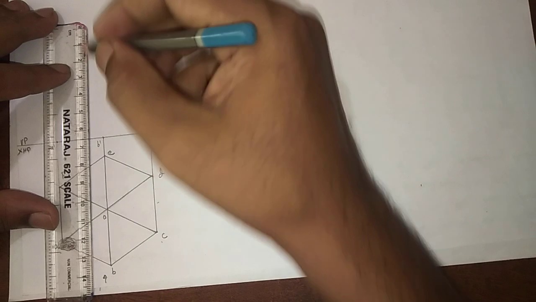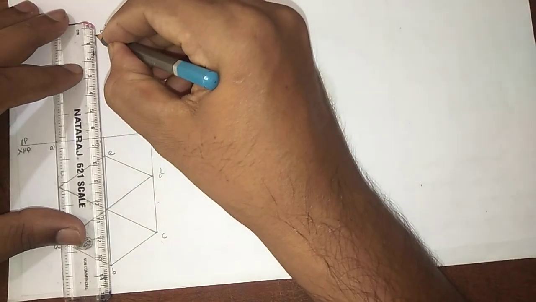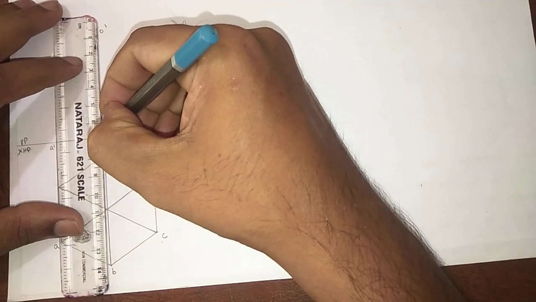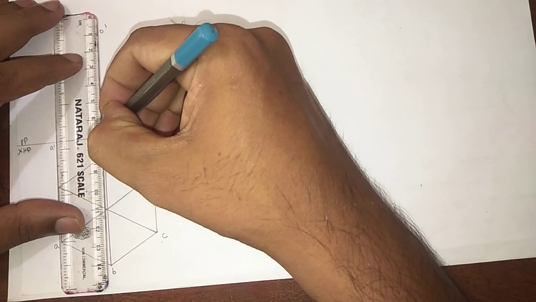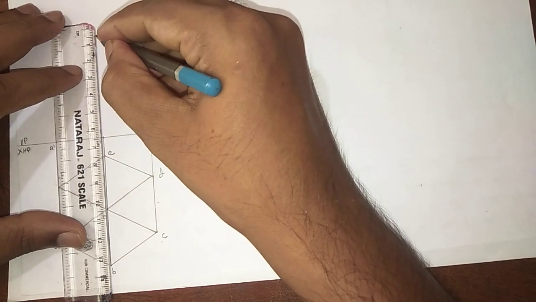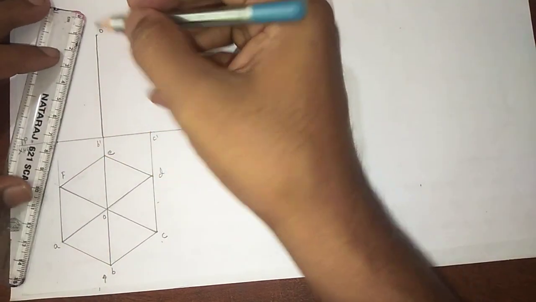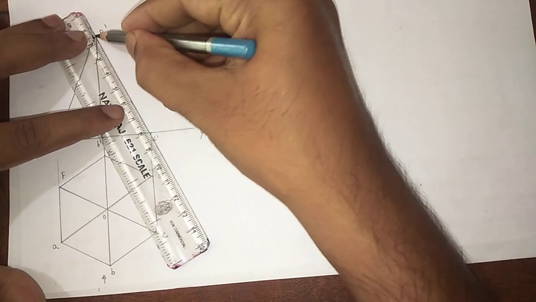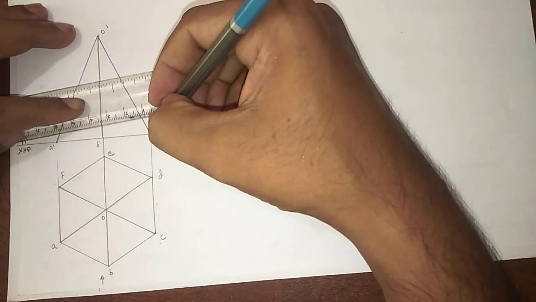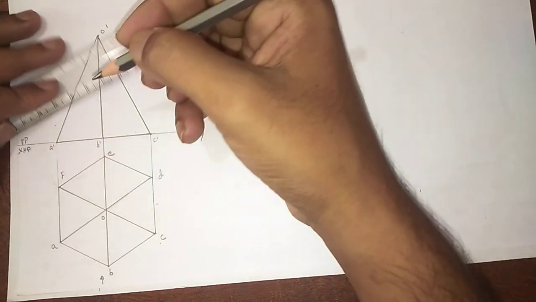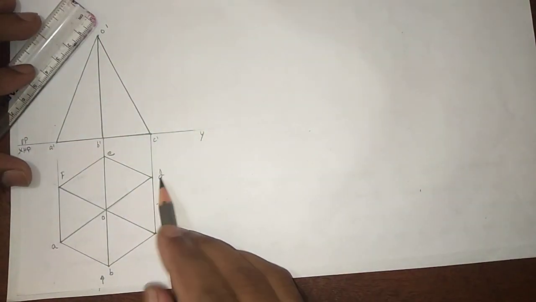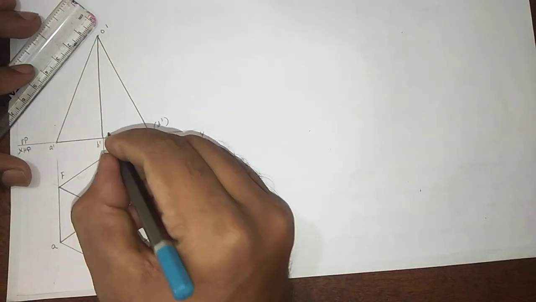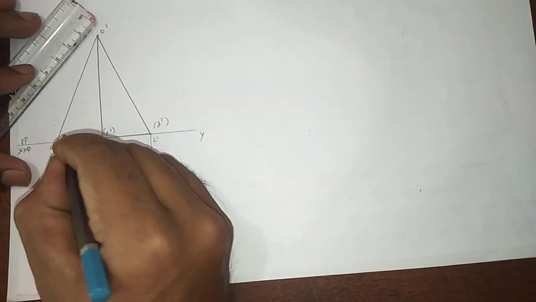In this object, at this place, one slanting edge is there. So in the center of the object we need to draw the darker line, because one slanting edge is located on that place. Draw darker line, and next we need to connect the points O and A and O and C, and also we need to darken the base portion of the hexagonal pyramid. And here the invisible edges are D dash is invisible, E dash is invisible, and F dash is invisible.